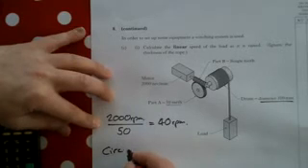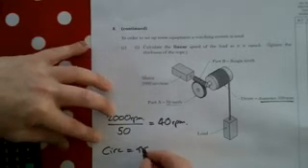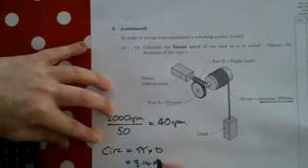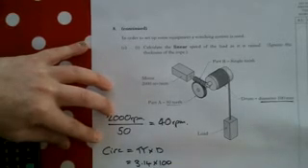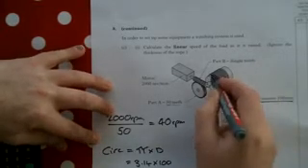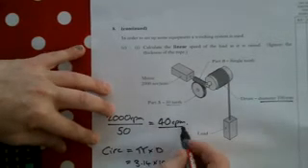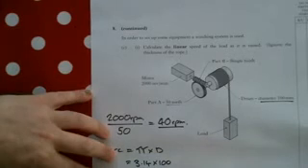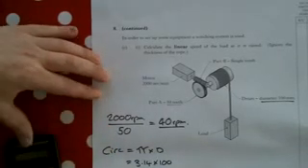So circumference is equal to pi times diameter equals 3.14 times 100, which equals 314 millimeters for 1 revolution. But we know that it's going at 40 revolutions per minute. So we need to now multiply this by 40 to give us the linear speed.